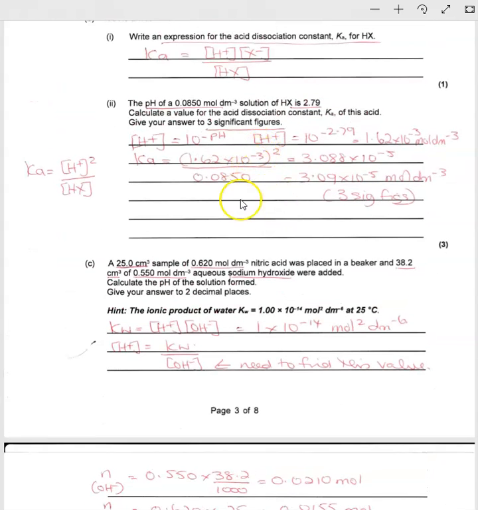Okay, and then you're asked to calculate a value for the acid dissociation constant, and you're given pH. Okay, so this is just really all those equations I gave you on that sheet. It's working out or knowing which one you're going to use and which one you've got the information to use effectively.